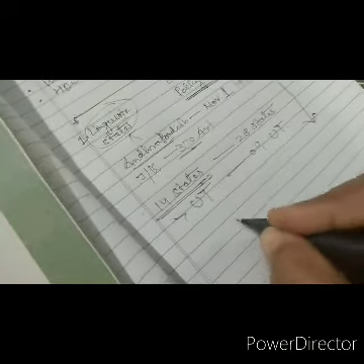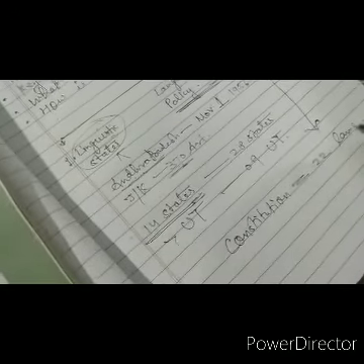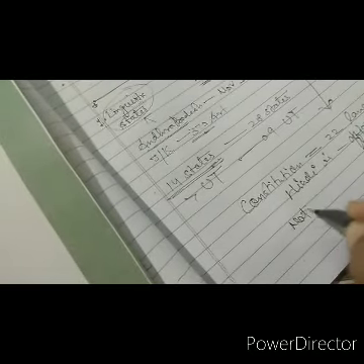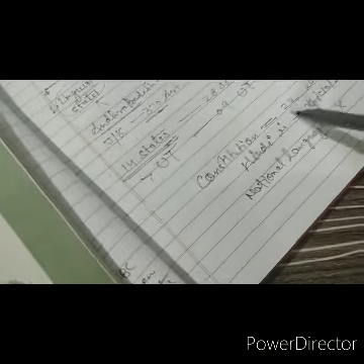So let's have a look at the language policy in short. Children, as you read in your NCERT textbook, in our constitution there are 22 languages. Hindi is an official language. National language: none. There is no national language. Hindi is an official language. In our constitution there are 22 languages in all.